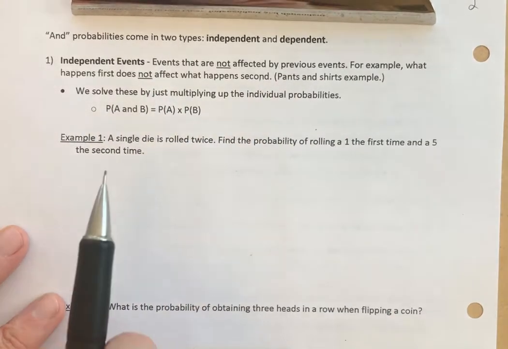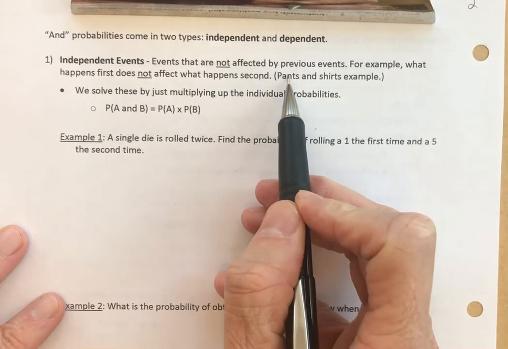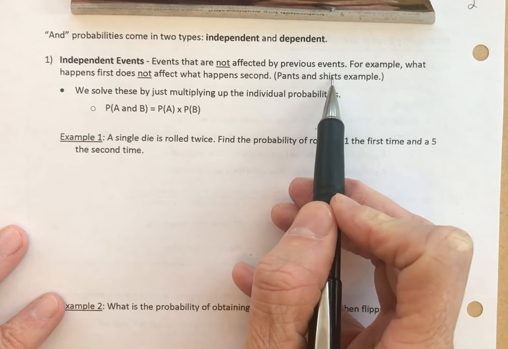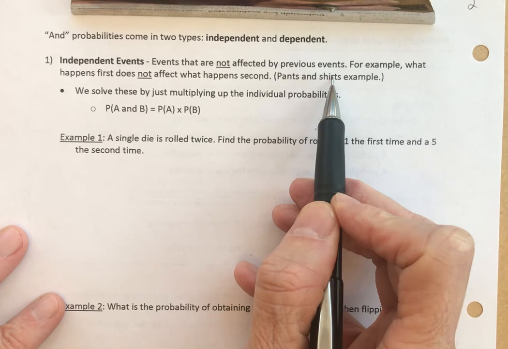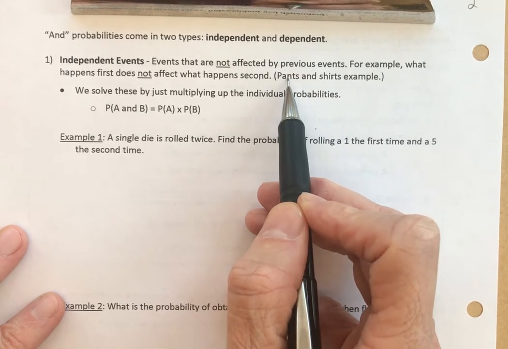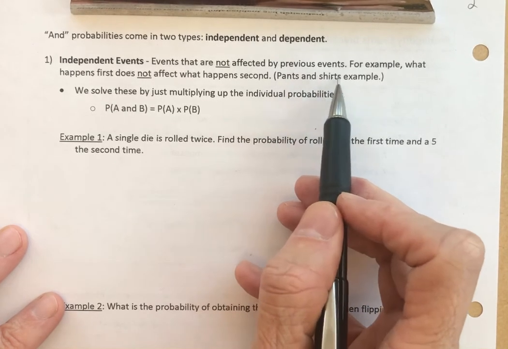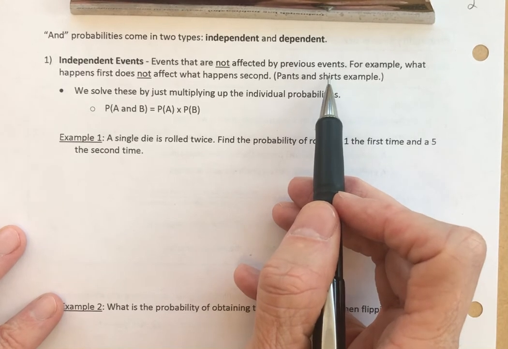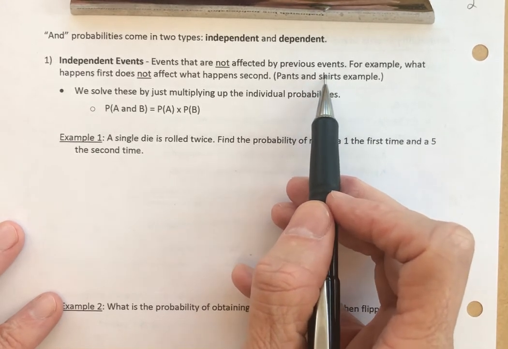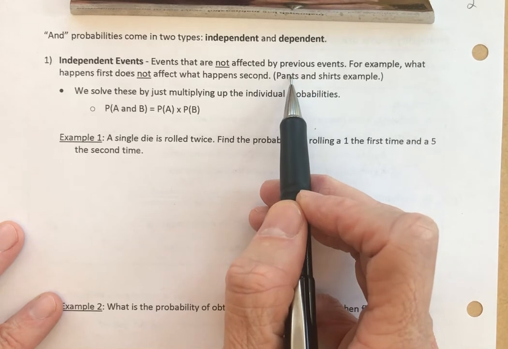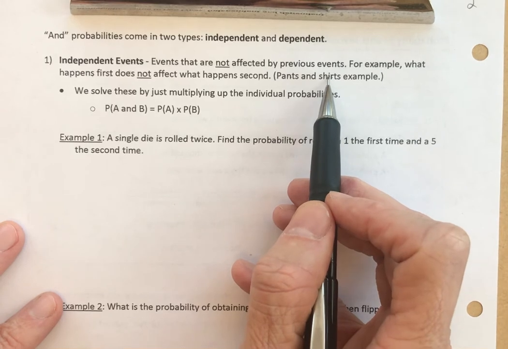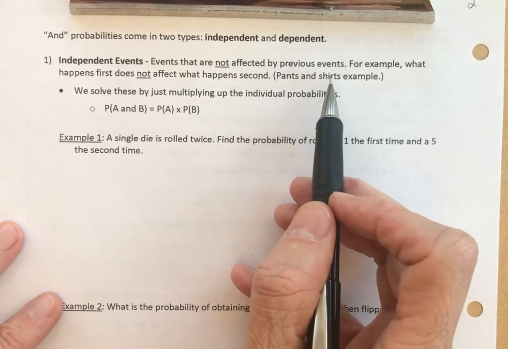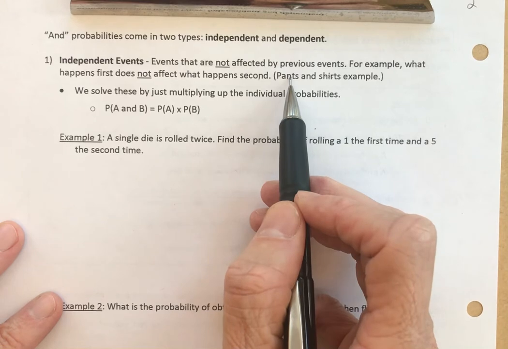In our pants and shirt example, you picked a pair of pants randomly from the closet, and then you picked a shirt randomly from the drawer. The shirt you picked randomly was not influenced by the pair of pants you picked in the closet. It wasn't like the number of shirts changed. So these are independent. You randomly reached into the closet, picked something, you randomly reached into the drawer, picked a shirt, and this happening had nothing to do with what you did here.